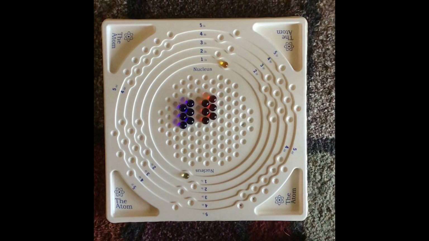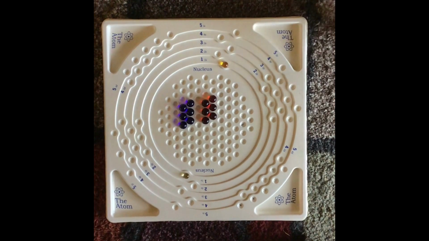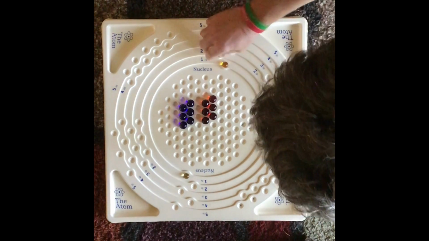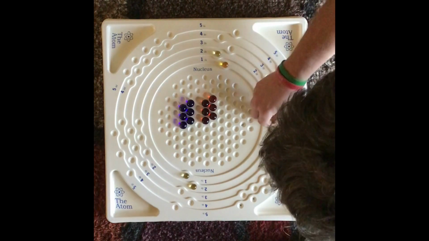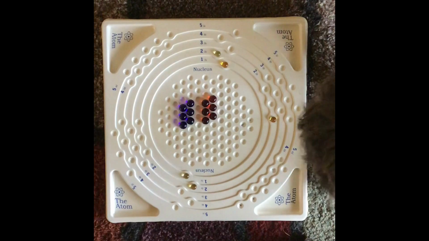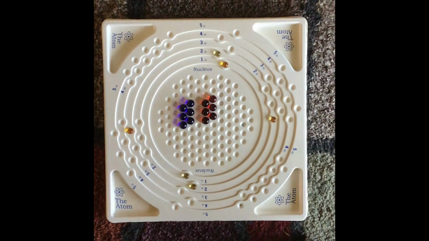And there's my 6 neutrons. So now I'm going to add 4 more electrons. And since the first energy level is full, I'm going to start putting them out here in the second energy level. All right, do you see how many electrons are in the outer shell of the carbon atom?